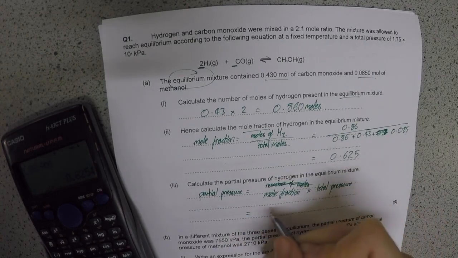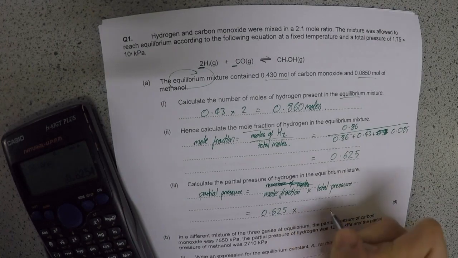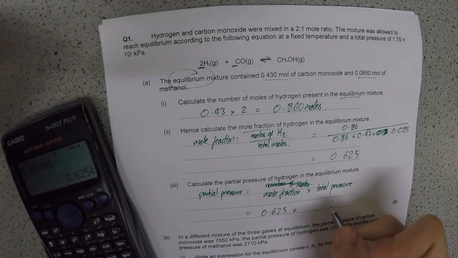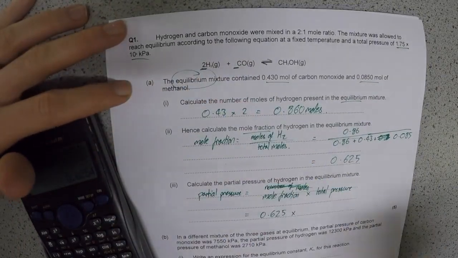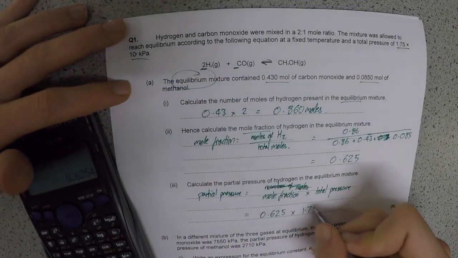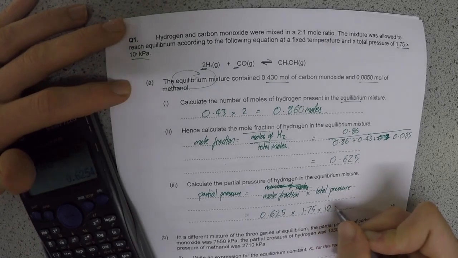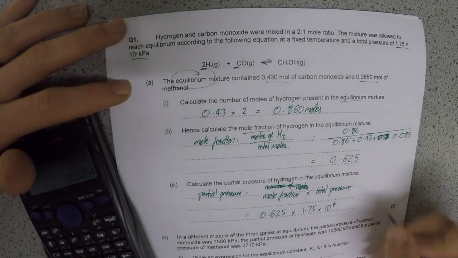So my mole fraction is 0.625 times my total pressure. Well, they've given that to me earlier. If I look way back in the question, they've already given me that. So I just plug that in, 1.75 times 10 to the 4.